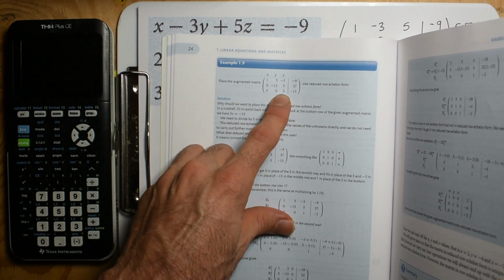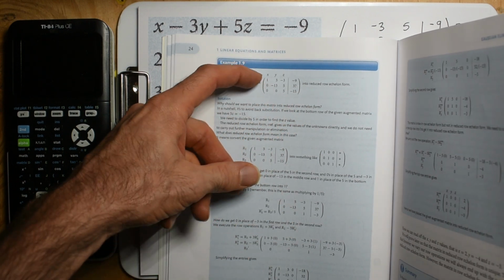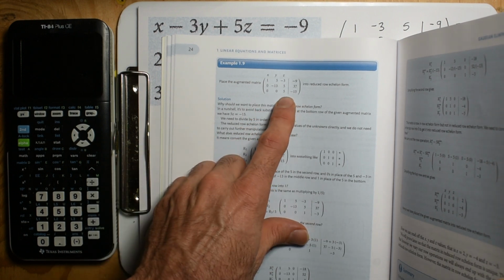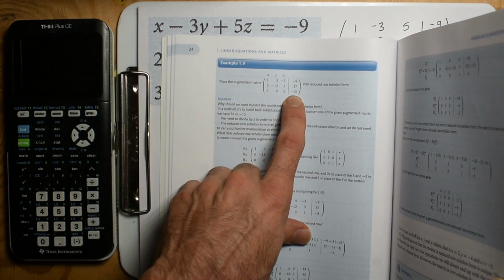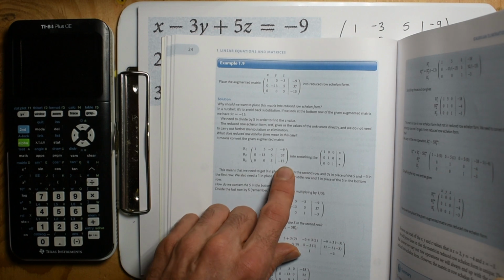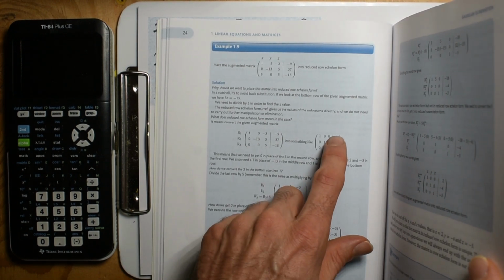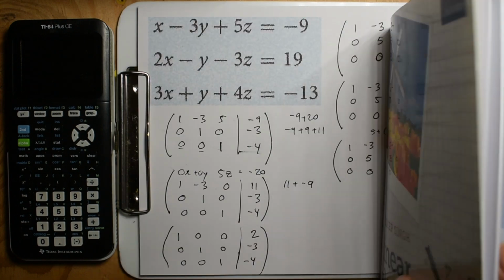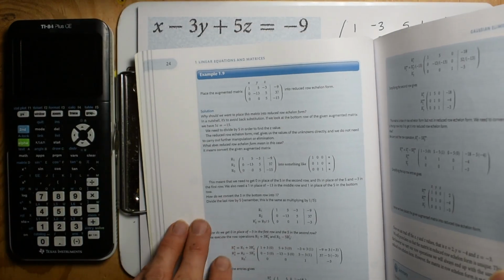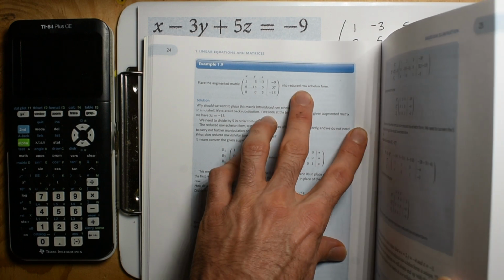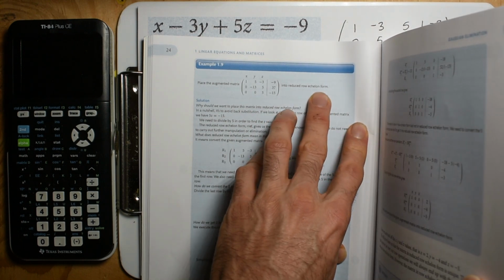So they don't even do all the work that we did, because you still have to use the substitution process to get these to be zeros. We got that. Then you have 5z is equal to negative 15. Divide by 5, you get this to be 1. And then they started getting these to be zeros piecewise. And so we just did it. We reduced row echelon form.